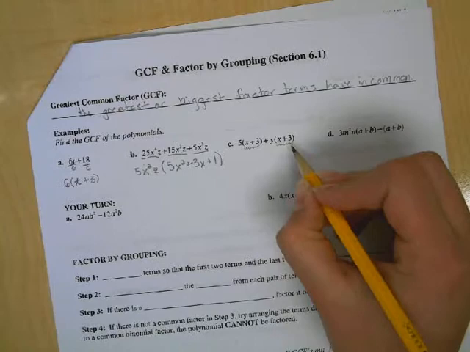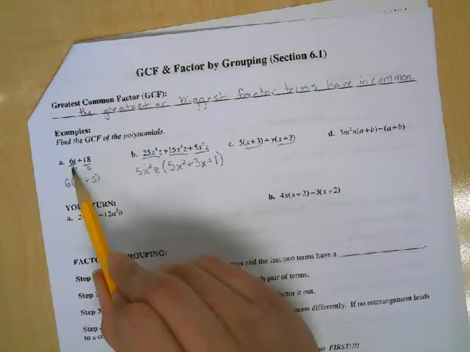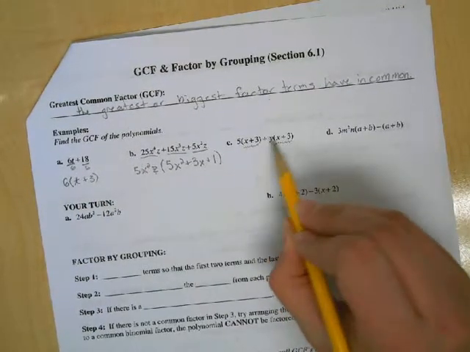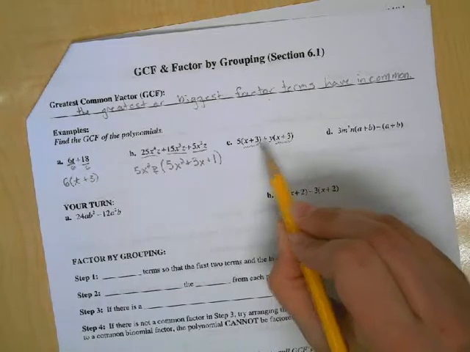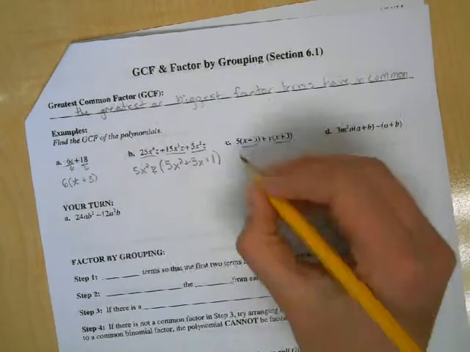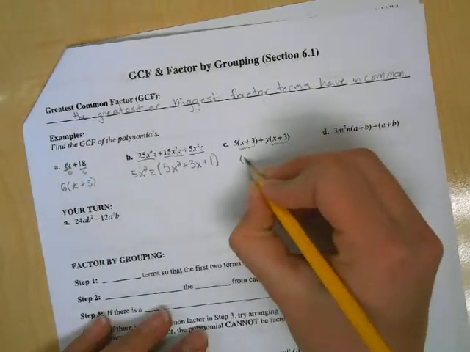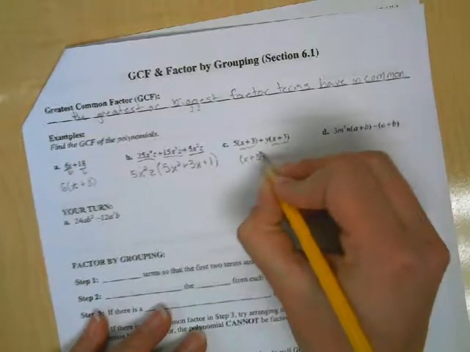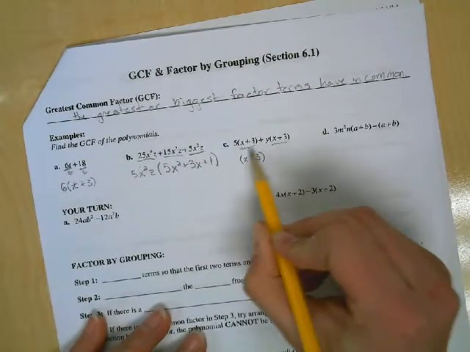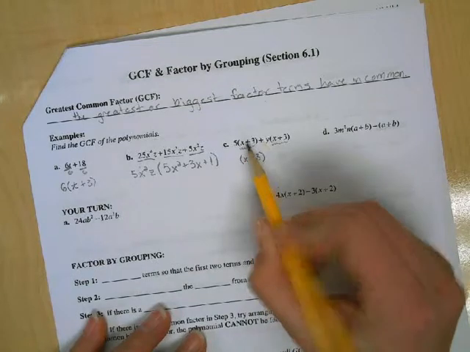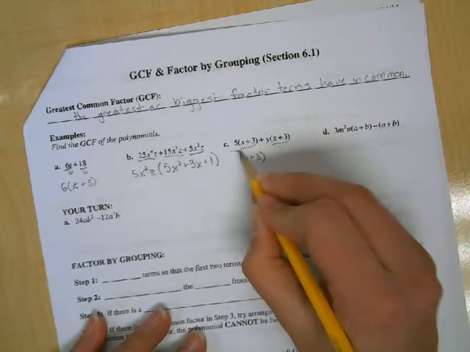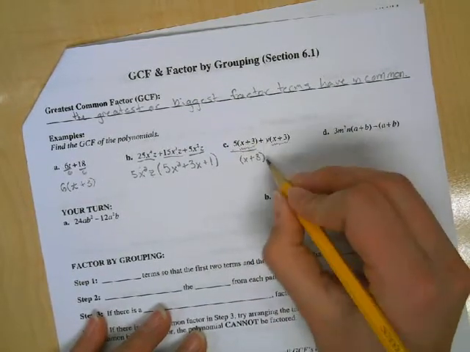Just like I can factor out a 6, here I can factor out an x plus 3 because I have an x plus 3 in both terms. So we're going to take that x plus 3 out front. If I divide by x plus 3 in just this very first term, I am left with 5.